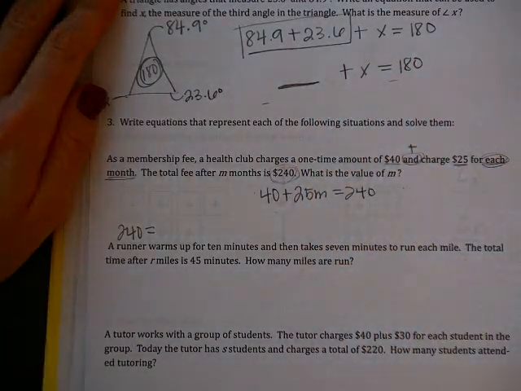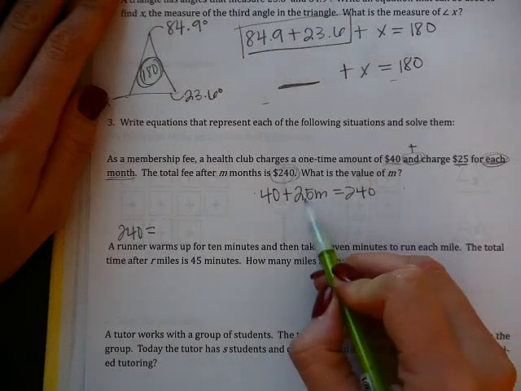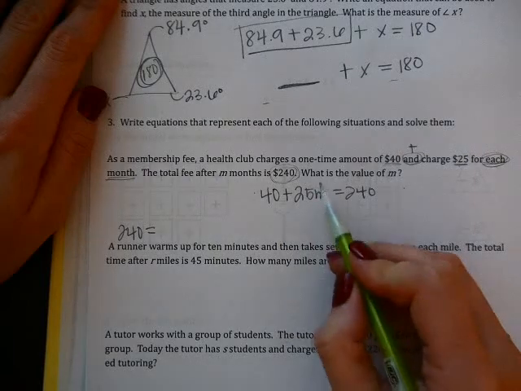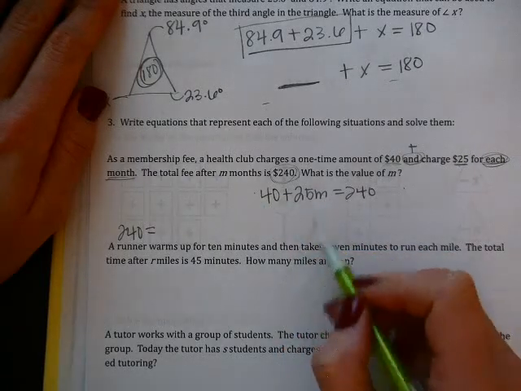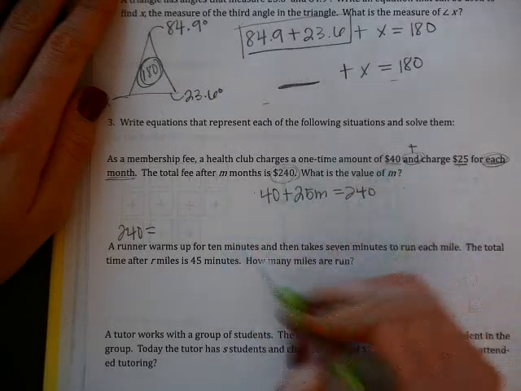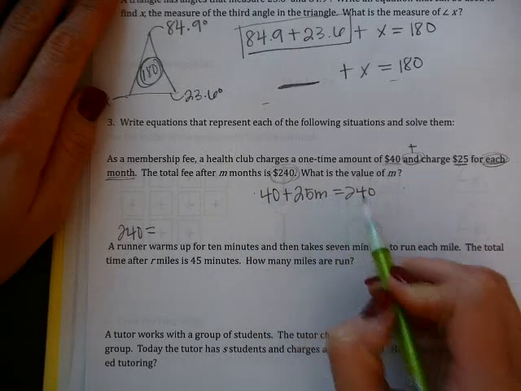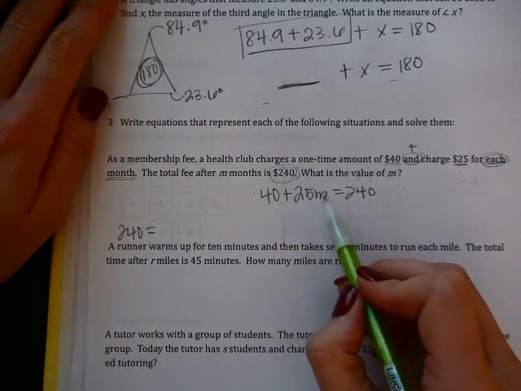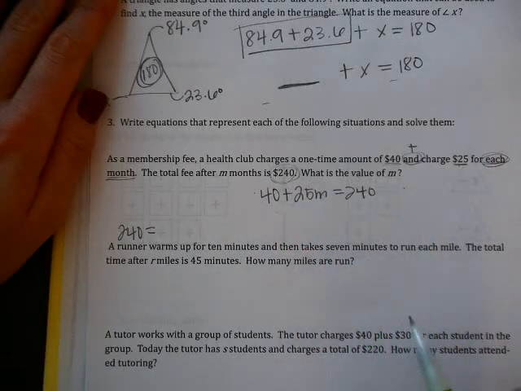Okay, so if I wanted to know what it would be for 2 months, I would plug in 2 here. 25 times 2 is $50 plus the initial $40. For 3 months, I would plug in 3, plus still I paid that initial $40. Basically, what you're doing by solving this is you're figuring out what you can put in here to make this equal 240. How many months? $25 a month plus that initial $40 will give you 240.